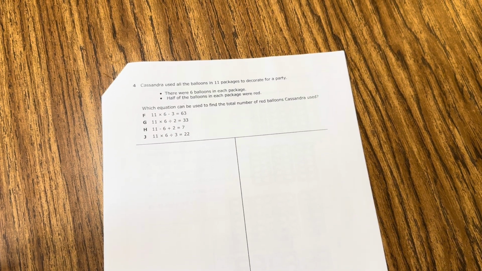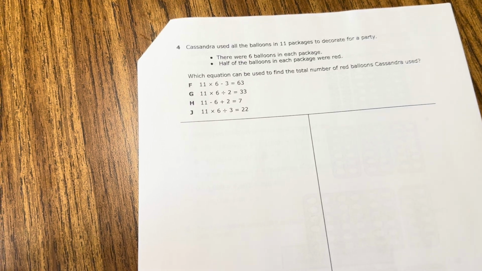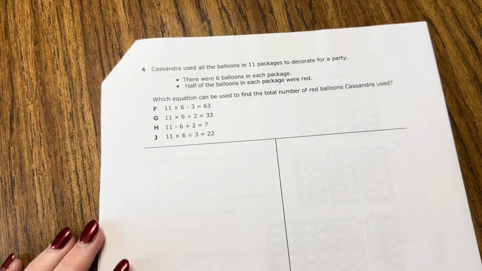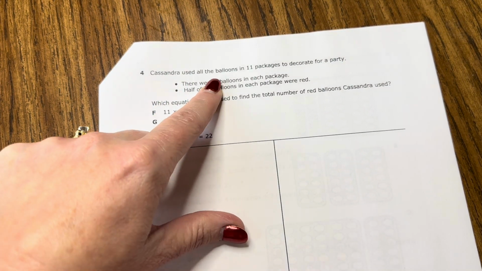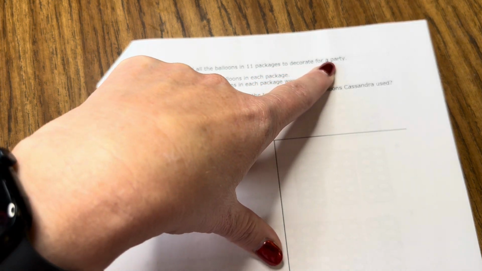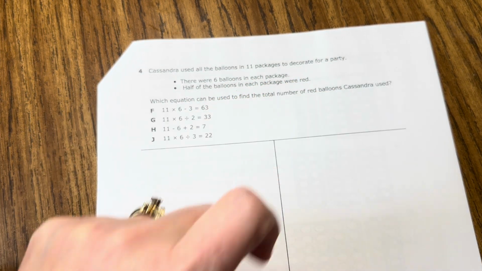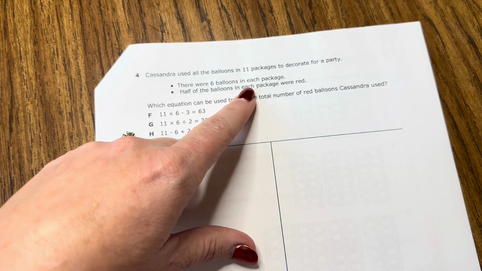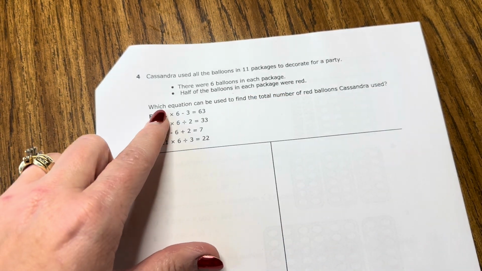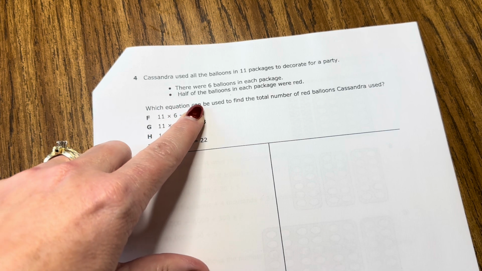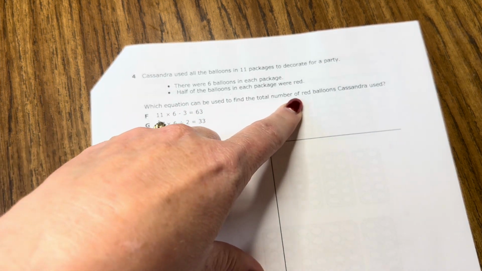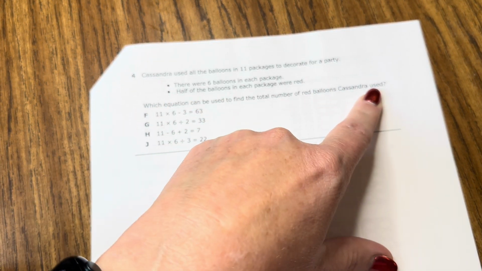This one was confusing for several of my friends, so let's get down a little closer. Okay? All right. Cassandra used all the balloons in 11 packages to decorate for a party. There were 6 balloons in each package. Half of the balloons in each package were red. Question is, which equation can be used to find the total number of red balloons Cassandra used?